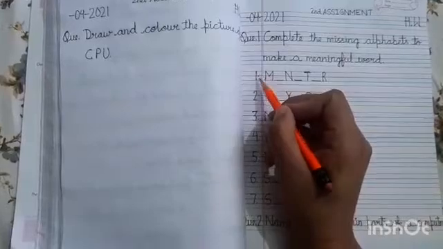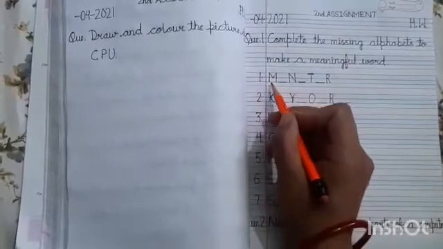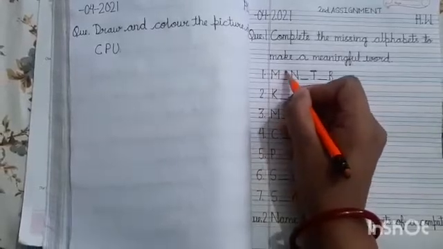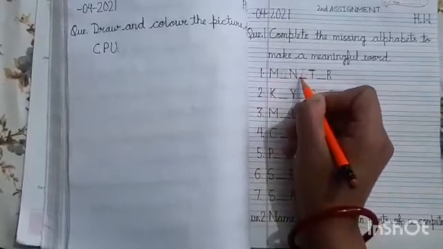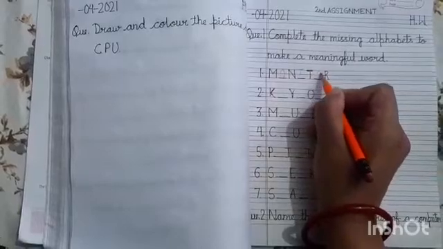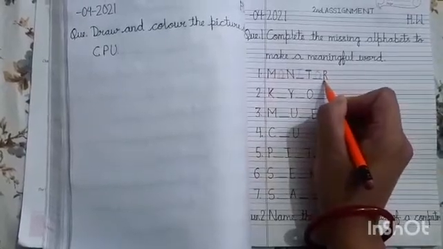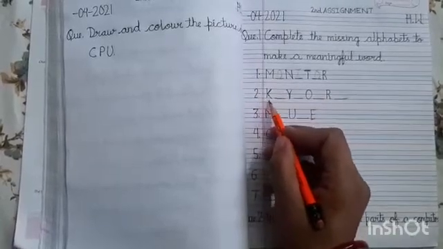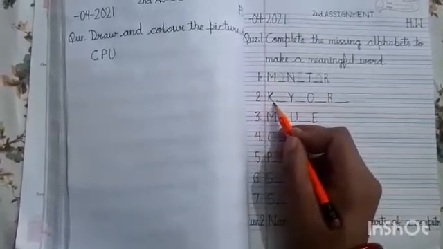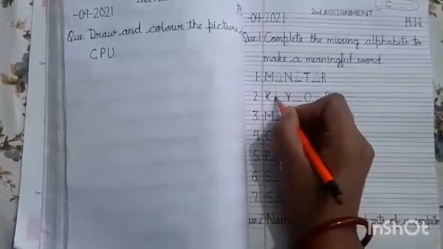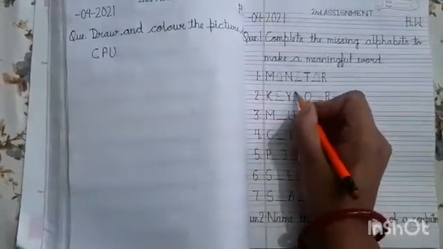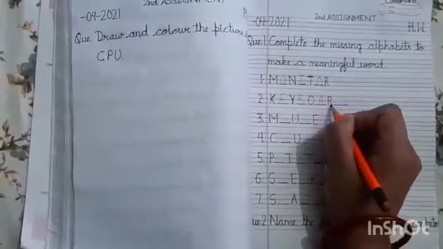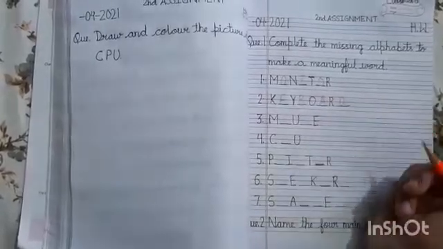Okay, children. Now come to number 1. This is the spelling of monitor: monitor. Done, children. Now come to number 2, the spelling of keyboard: keyboard.